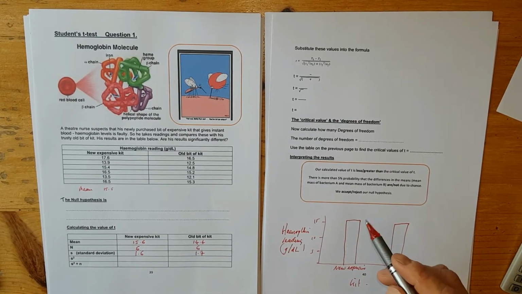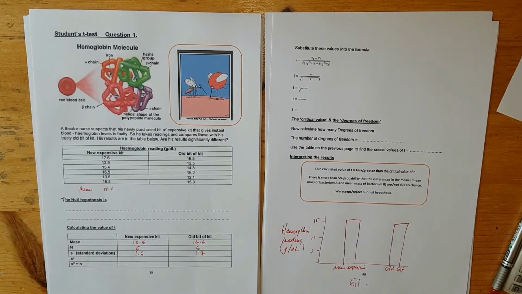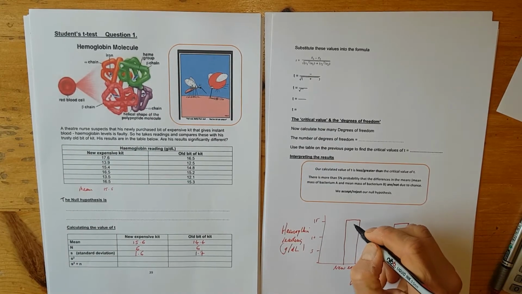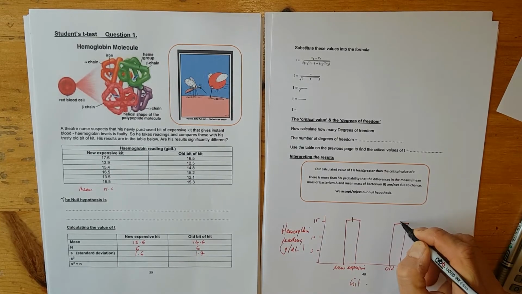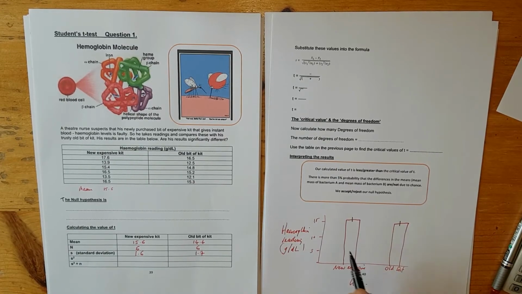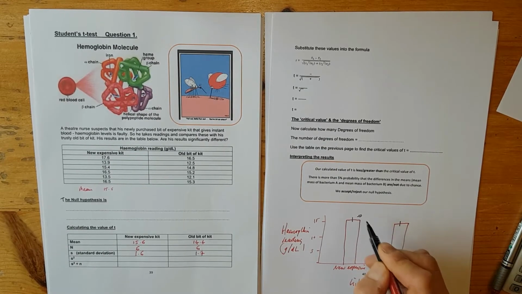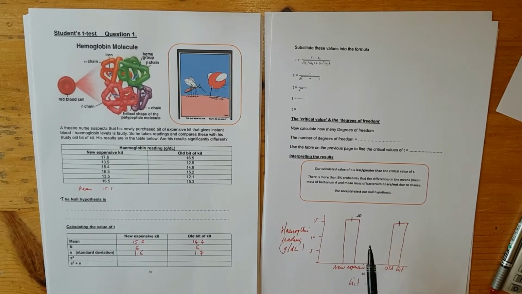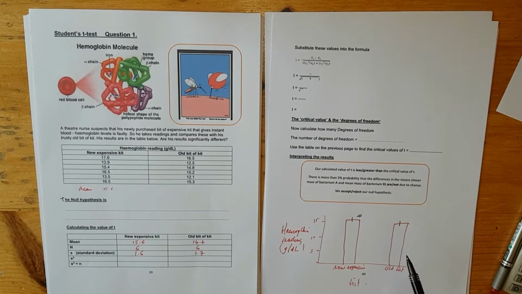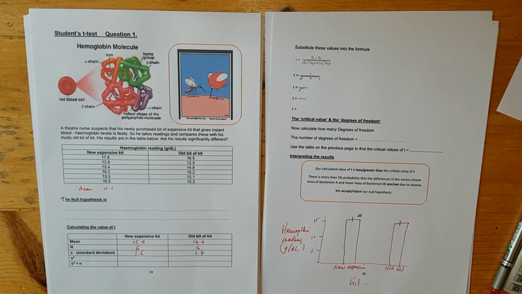If we put them on here, 1.6 would be about that much, and 1.7 about that much. Even with 1 times standard deviation, they overlap, so there's probably not much difference between these two means. With 2 times standard deviation, there'd definitely be a large overlap, and that reduces our opinion of how significantly different these means are.